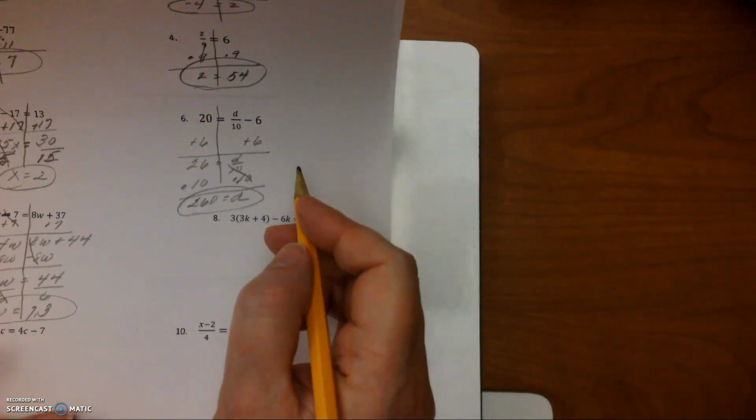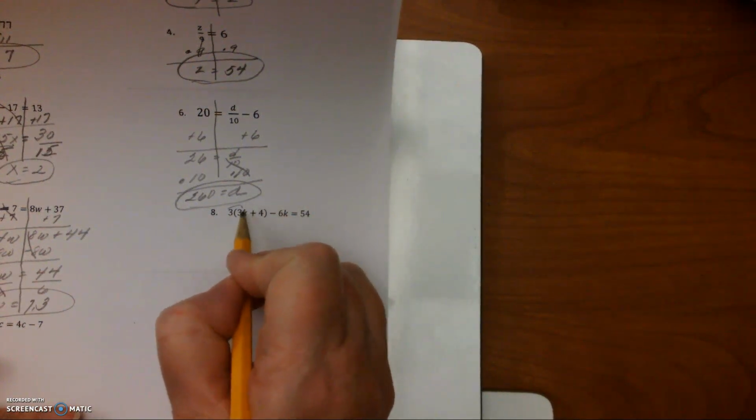Okay, now this one, remember, you distribute and you combine like terms. So 3 times 3k is 9k. So 3 times 4 is plus 12. And then we go minus k. Then we're going to combine the like terms. So 9 minus 6 is 3k plus 12 equals 54.